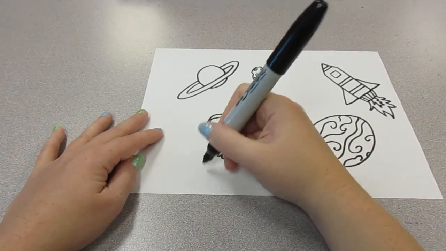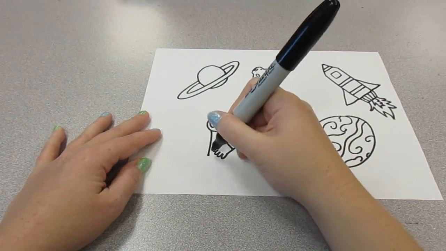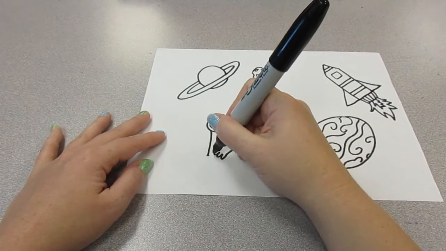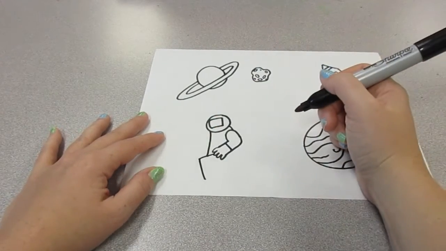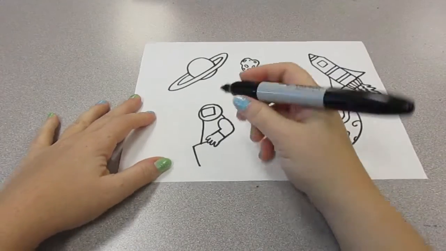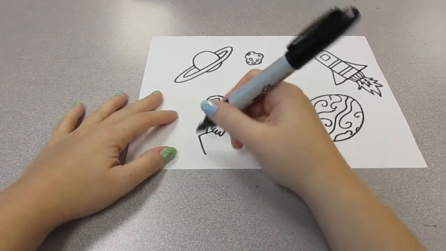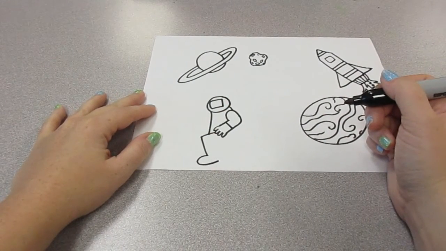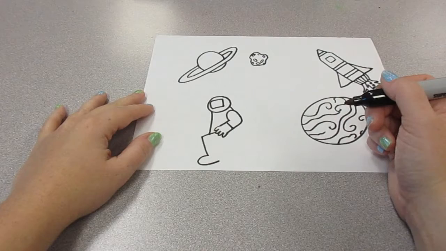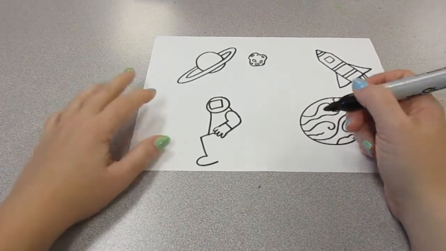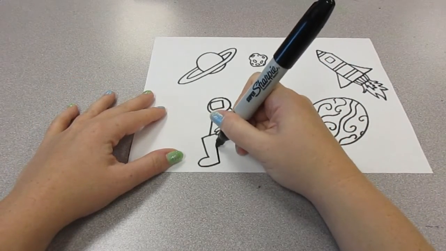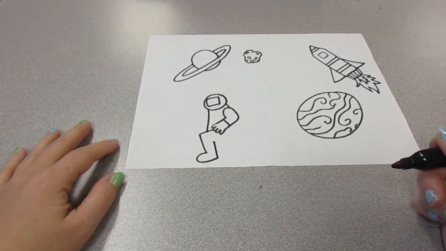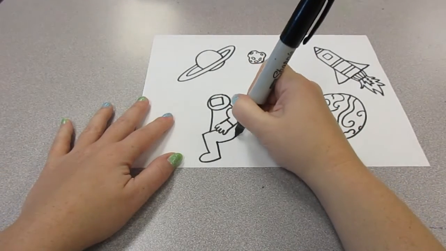Okay, now I'm going to make his little leg. So I'm going to make a, I guess it's like a sideways V. We're going to put a little foot. So we'll put a little bump for his foot. And then we'll go back up for his leg. And then connect into his body.